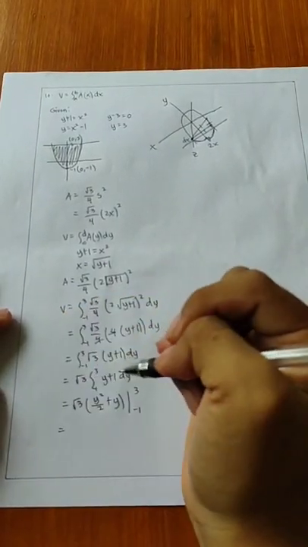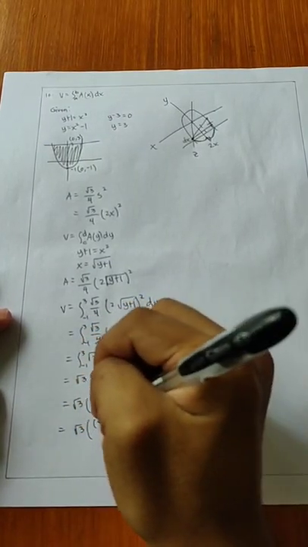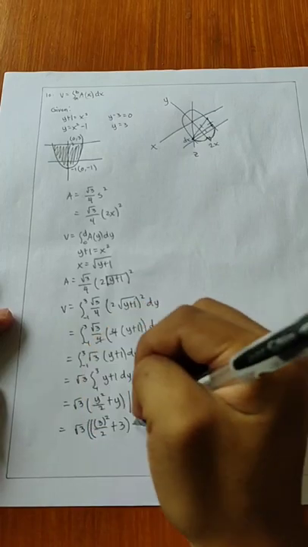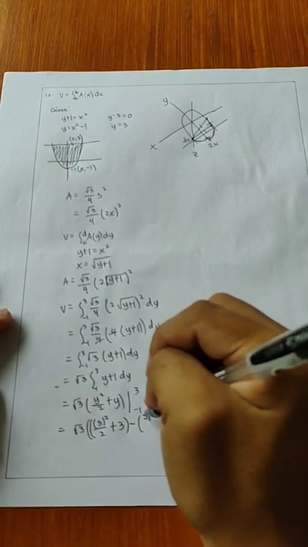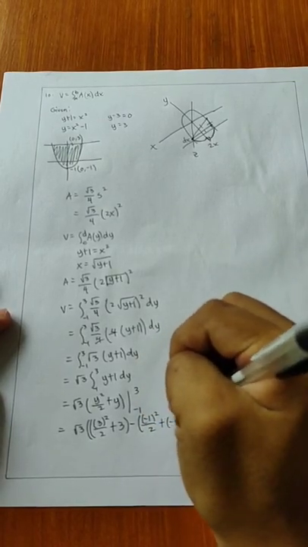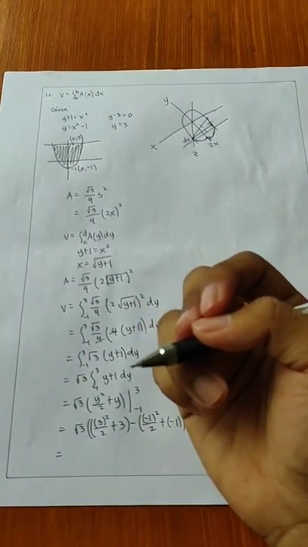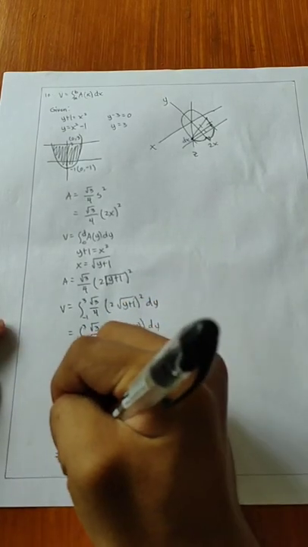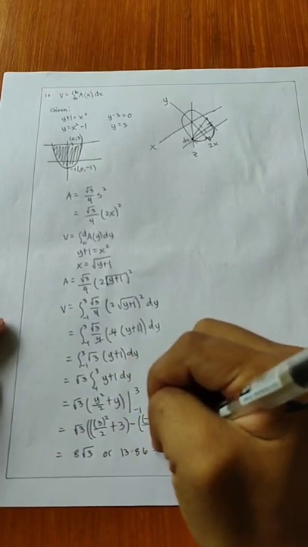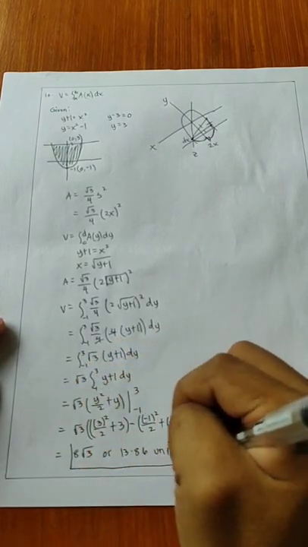Then we substitute the given values. So it becomes square root of 3 times 3 squared all over 2 plus 3, minus negative 1 squared all over 2 plus negative 1. If we calculate this on the calculator, the final answer is 8 square root of 3 or 13.86 cubic units. So this is our final answer.